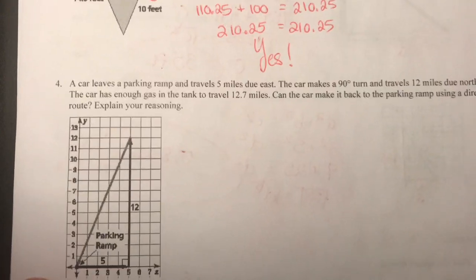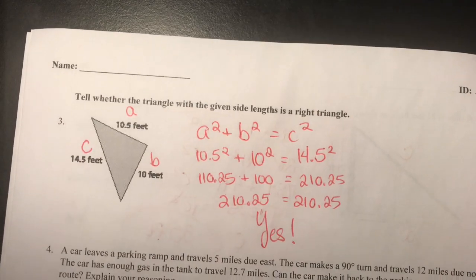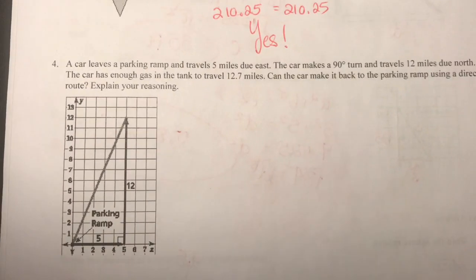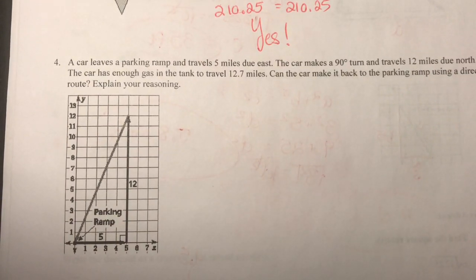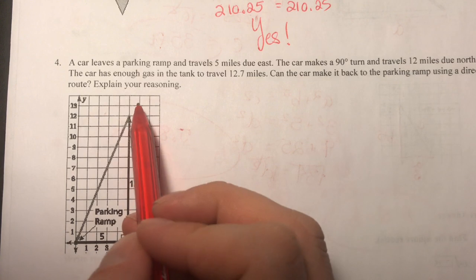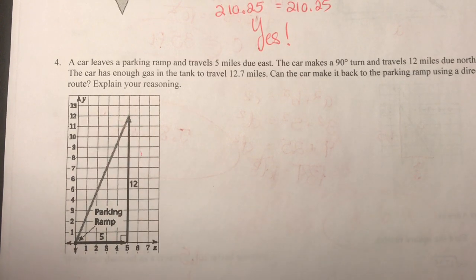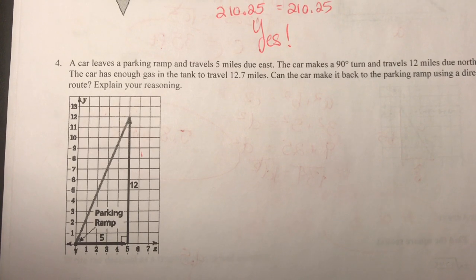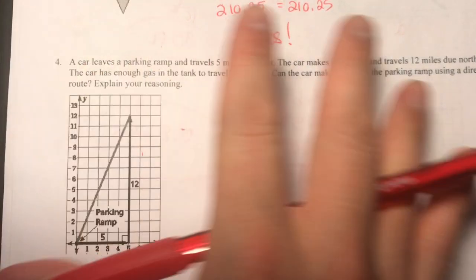All right. No one likes these problems, but you're going to see them. You definitely will see them. Number 4. A car leaves a parking ramp and travels 5 miles due east. The car makes a 90-degree turn and travels 12 miles due north. The car has enough gas in the tank to travel 12.7 miles. Can the car make it back to the parking lot ramp using a direct route? Explain your reasoning.